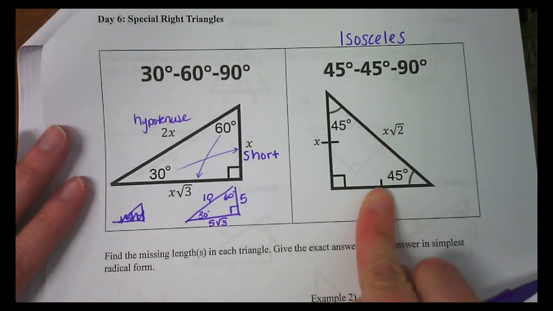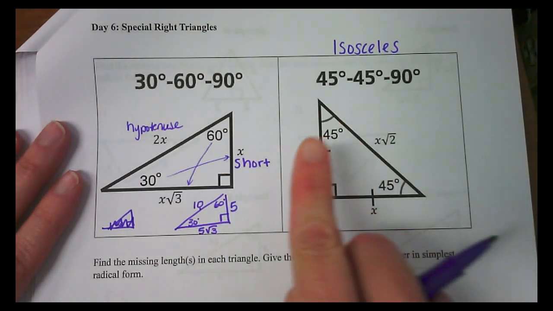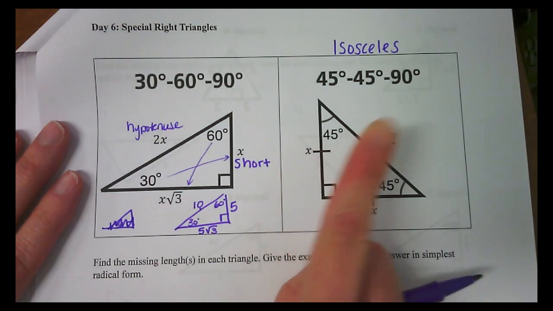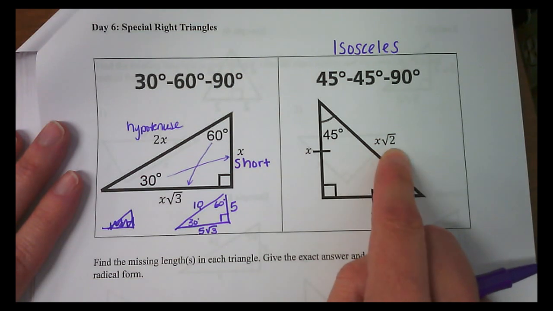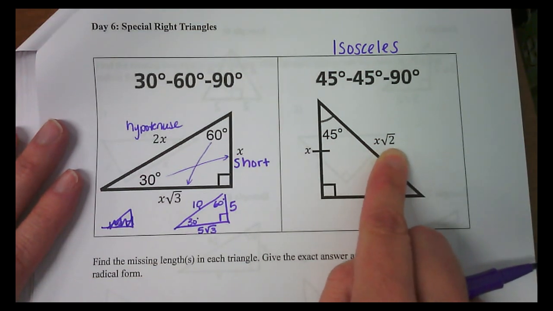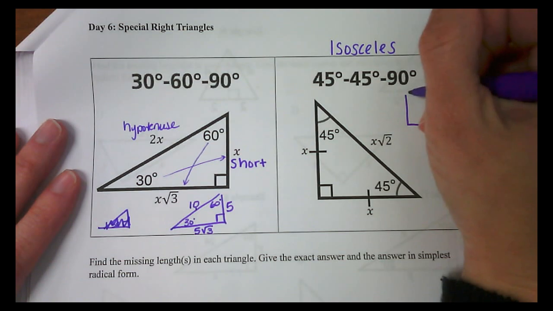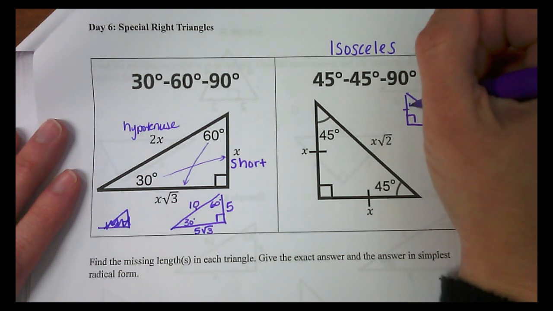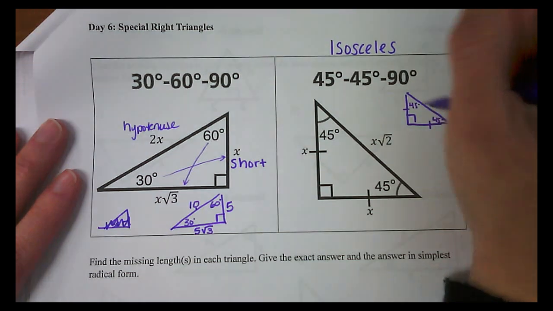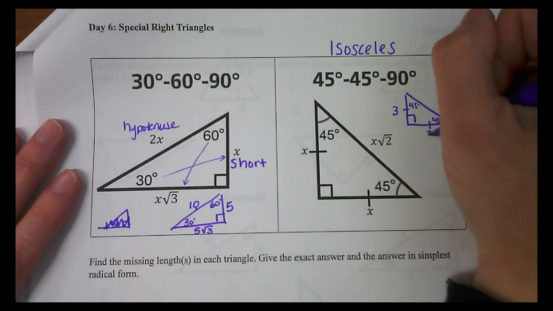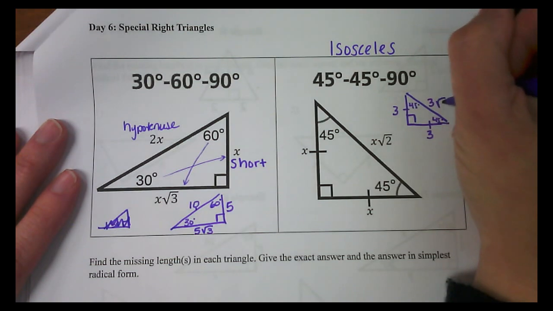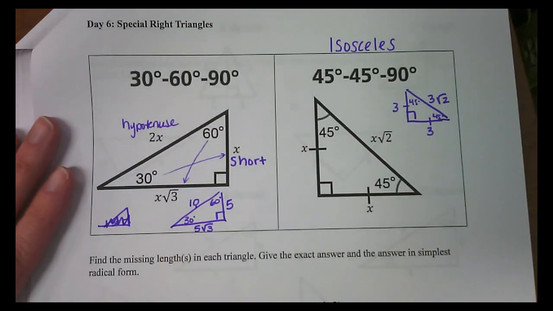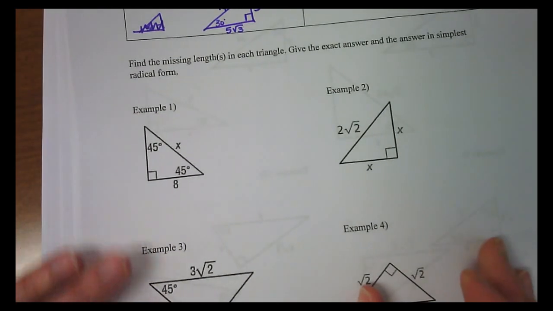Okay. For this one, whatever size the leg is, you take that and multiply by the square root of 2 for the hypotenuse. So if we know that these sides are the same, these angles are 45, if this was 3, this is 3, this is just 3 times the square root of 2. Okay, so let's look at these examples.